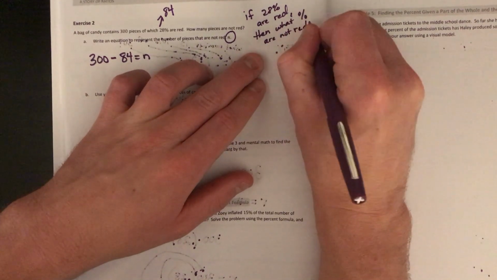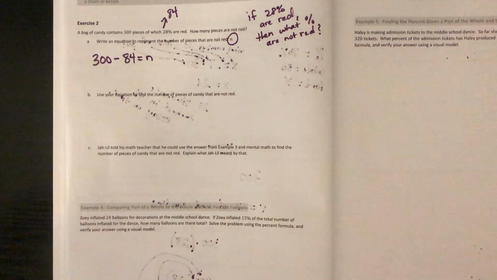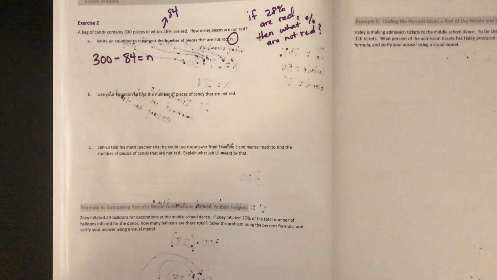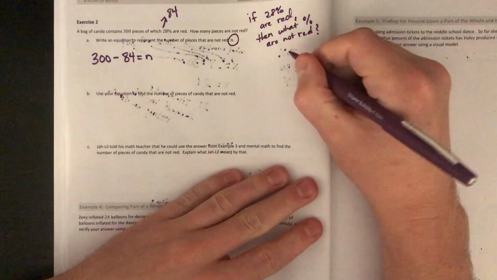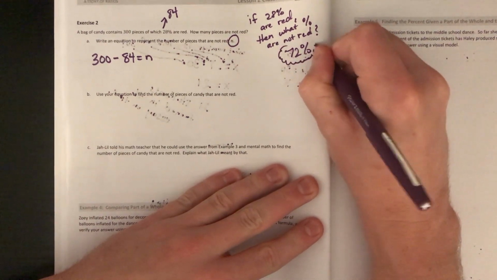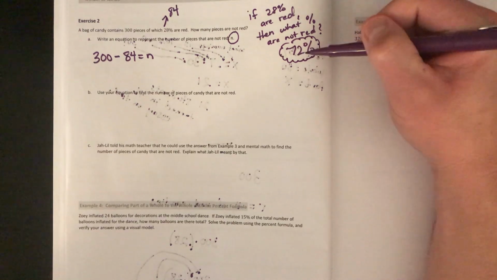I want you to think about that for a second before I just tell you, okay? If 28% of the candies in the bag are red, then what percent of them must not be red? All right, so hopefully you came up with 72%, right? Because 100% makes a whole. And if you take away the 28% that are red, you come up with 72%.